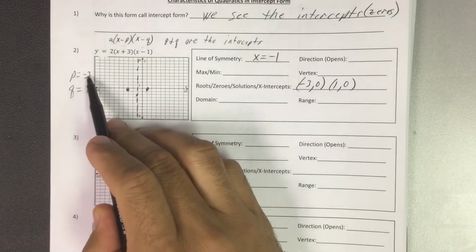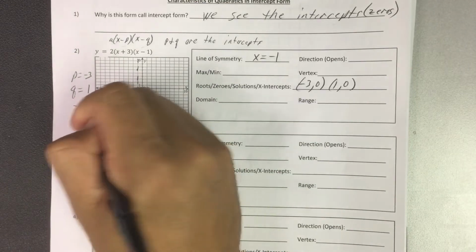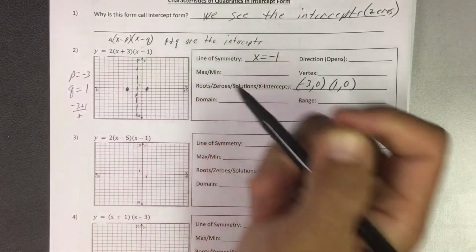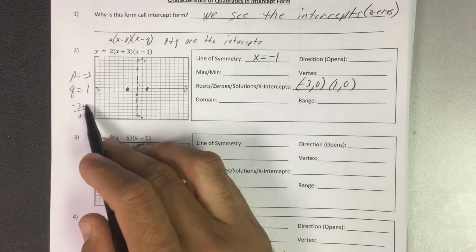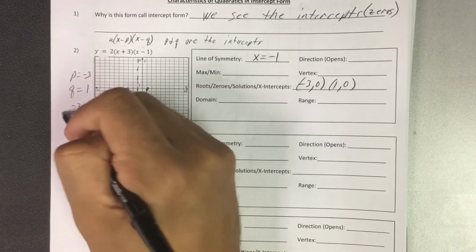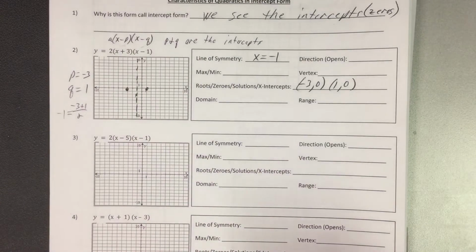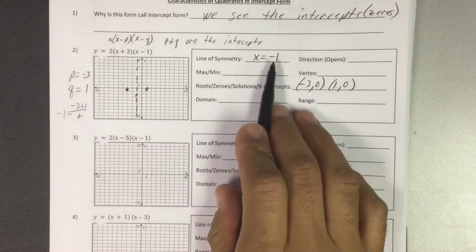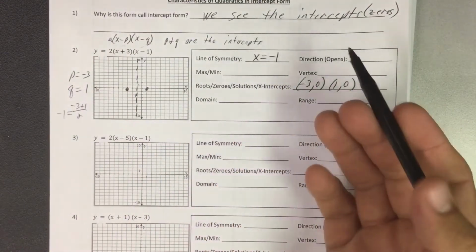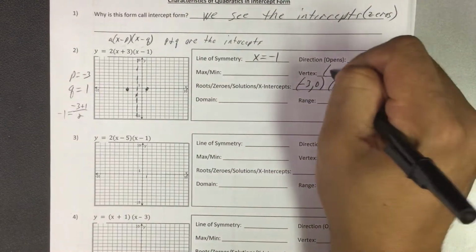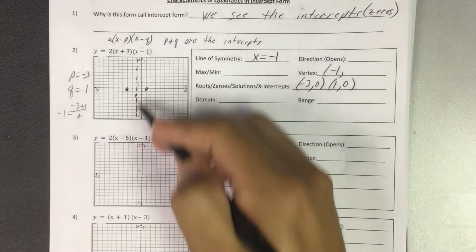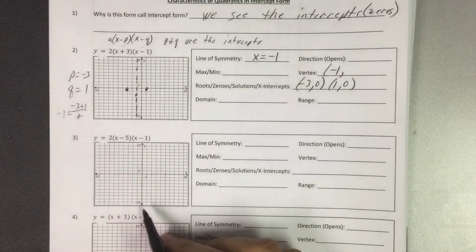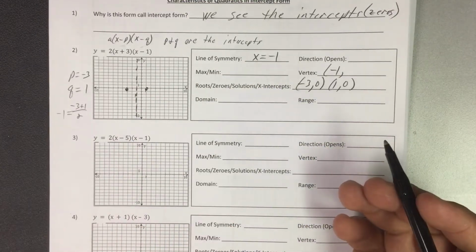How did they get that? You do negative 3 plus 1 divided by 2. Negative 3 plus 1 is negative 2. Negative 2 divided by 2 equals negative 1. Right? So that being said, that's how I got this. I also know that my vertex has to have that as my x value, because it's got to be on this line. Right? So that really helps me.